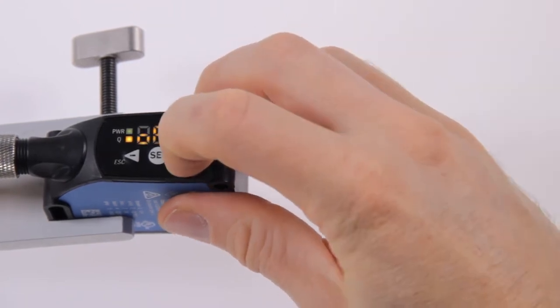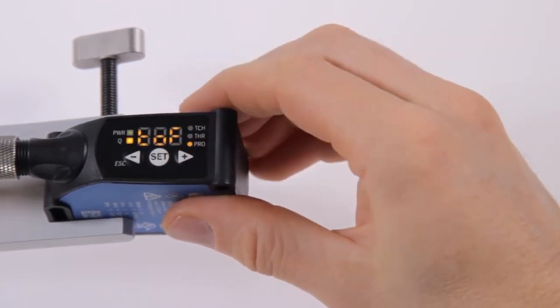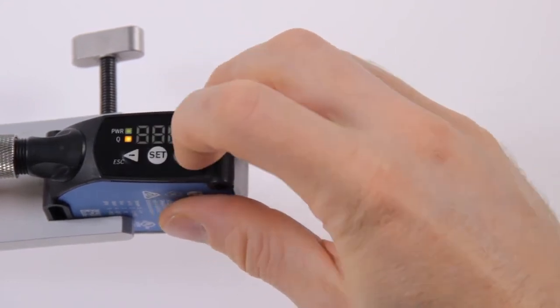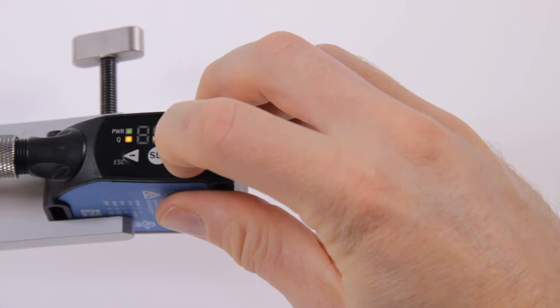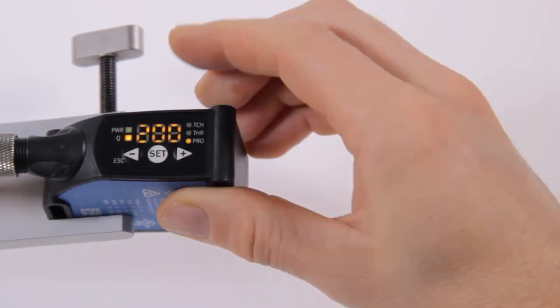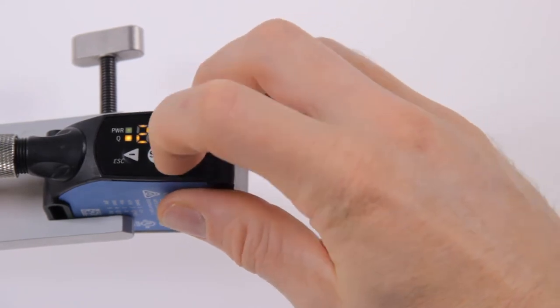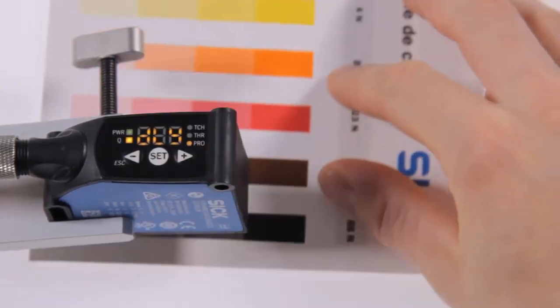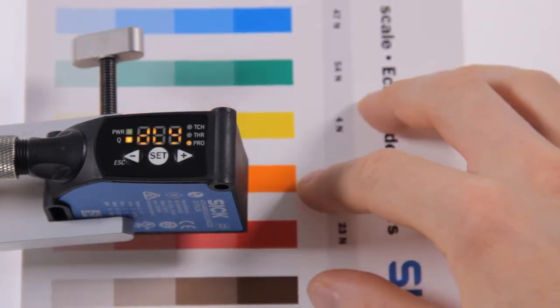Use the plus and minus buttons to navigate to TOF. Confirm with Set. Use the plus and minus buttons to set the delay time in milliseconds. In this example, 200 is chosen. Confirm with Set. The output is now high for 200 milliseconds longer than the object is present.